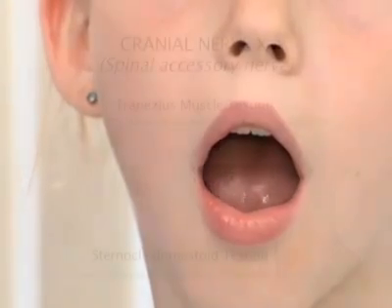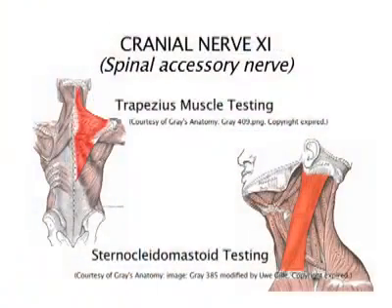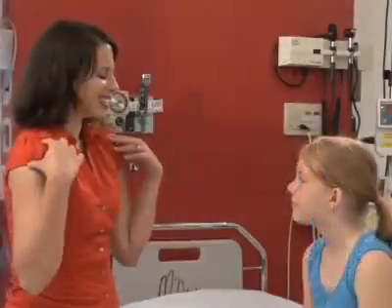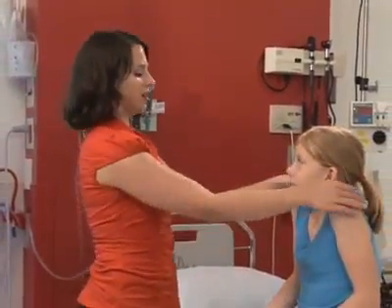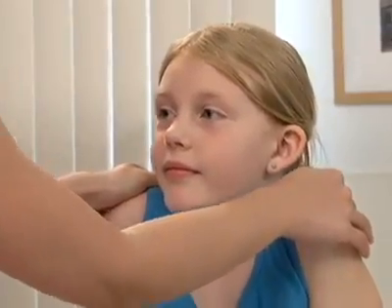Cranial nerve 11. Lastly, the spinal accessory nerve, cranial nerve 11, is tested through its control of the sternocleidomastoid and the trapezius muscle. You lift your shoulders up like this. Don't let me press them down. Keep them nice and strong. Perfect. Just relax your shoulders.